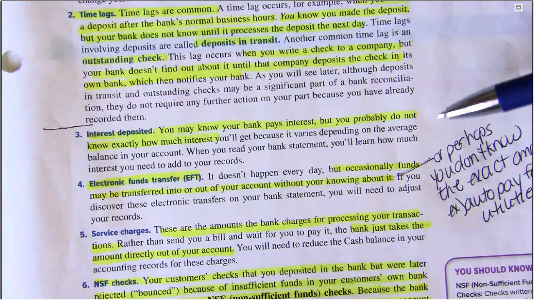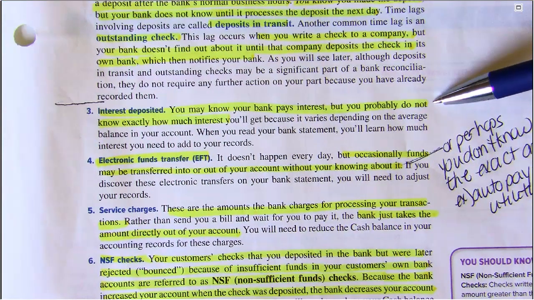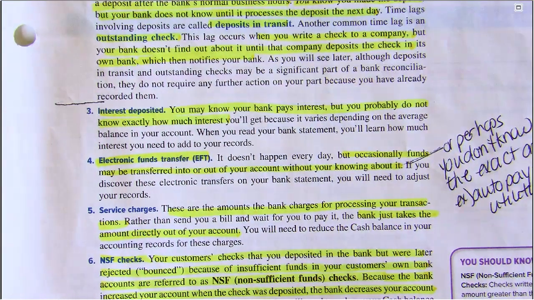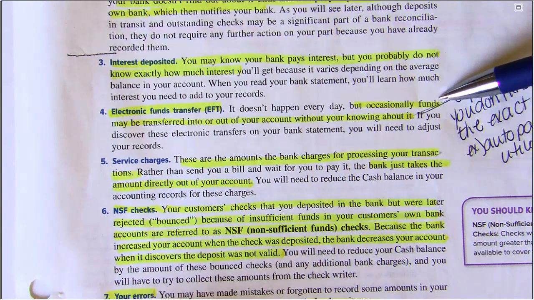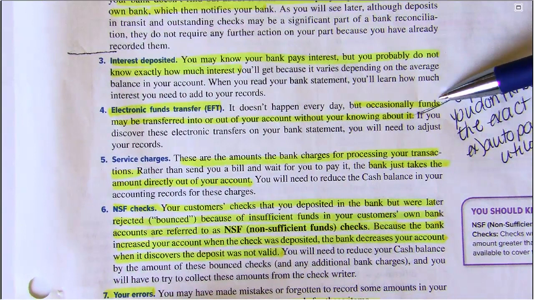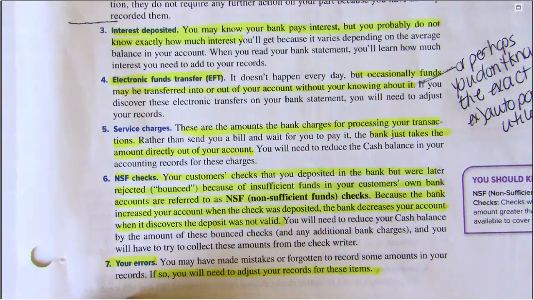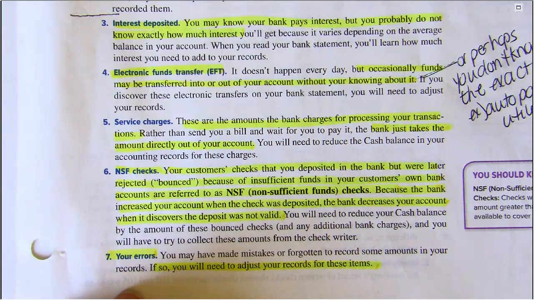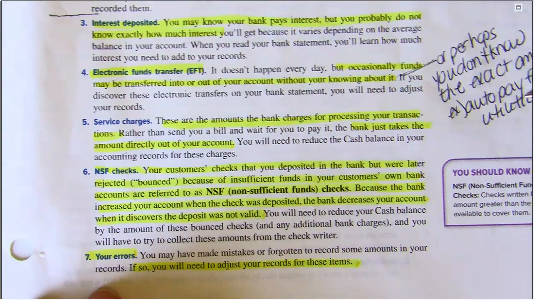And again, it may be that your checking account receives interest, but you don't know exactly how much until you receive the statement. You may know that your customers are paying you, but you won't know who or how much until you receive the statement to find out how much they paid you through electronic funds transfer. Or you may know that your utilities will be paid automatically through your checking account, but you won't know the amount of the utilities until you receive your bank statement.